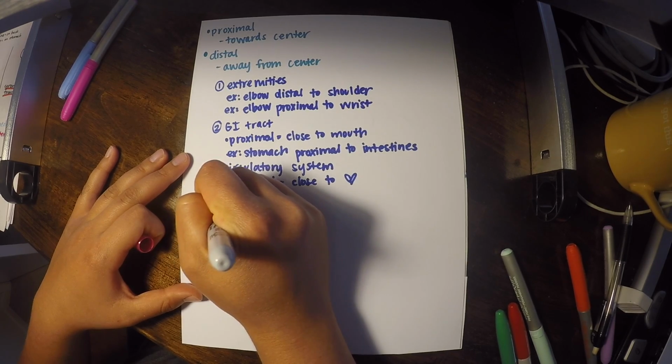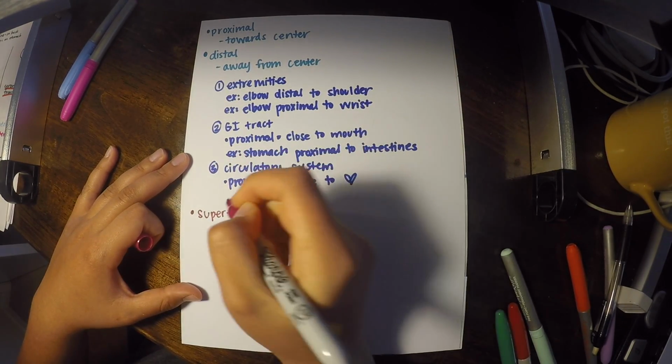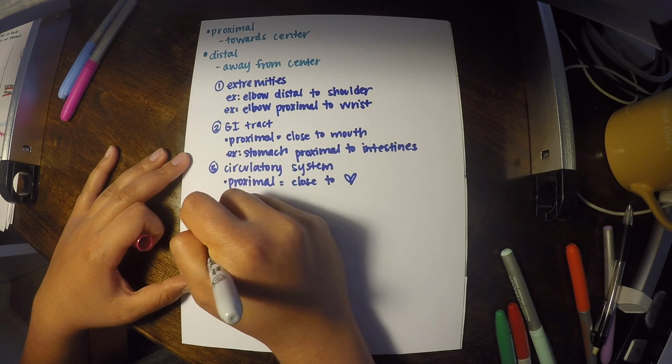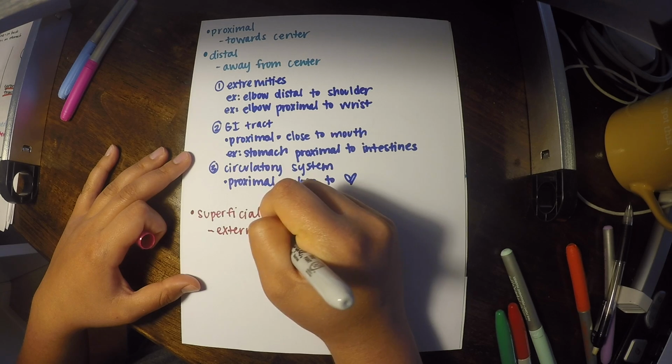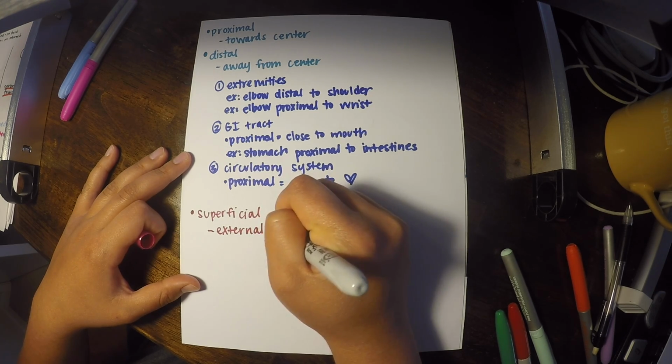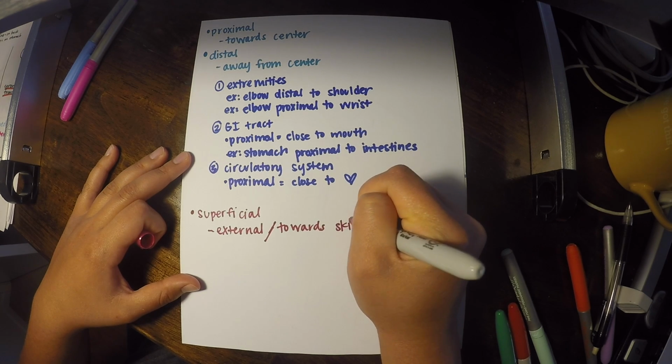Superficial means external or towards the skin.